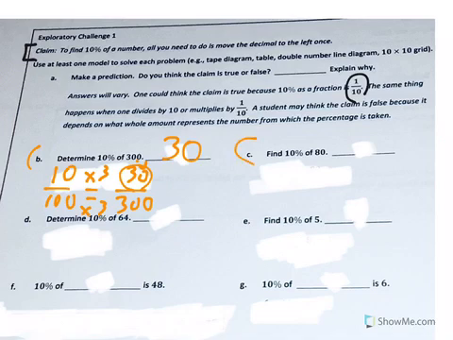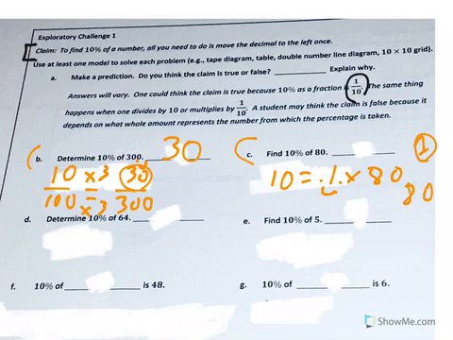10% of 80. Let's do this a different way. 10% we know is equivalent to 0.10 or just 0.1. 0.1 times 80. If I move my decimal out of the way, I've got that one decimal move I've got to put back. 1 times 80 is 80, but then I've got to move that decimal back over, and I end up with 8.